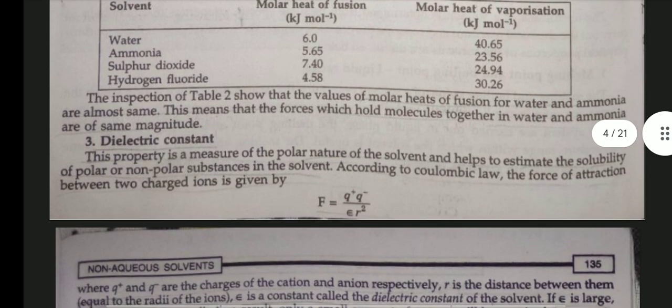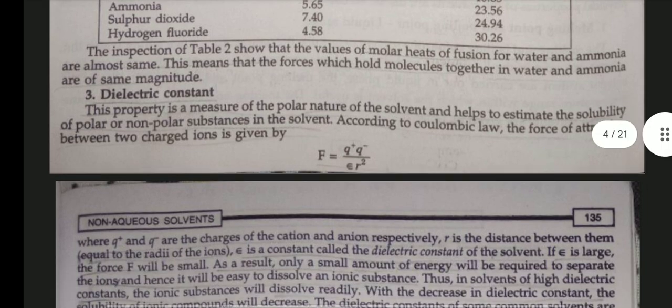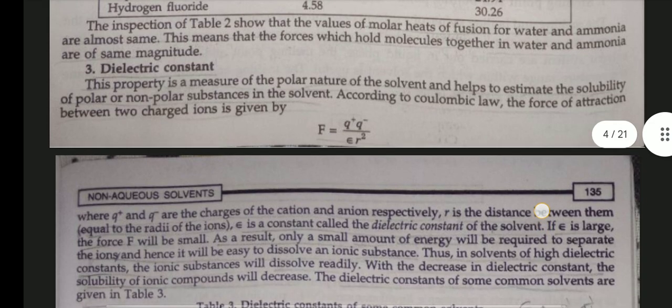The value of molar heat of fusion for water and ammonia are almost the same. This means that the forces which hold molecules together in water and ammonia are of the same magnitude. Third is dielectric constant. This property is a measure of the polar nature of a solvent and helps to estimate the solubility of polar or non-polar substances in the solvent.